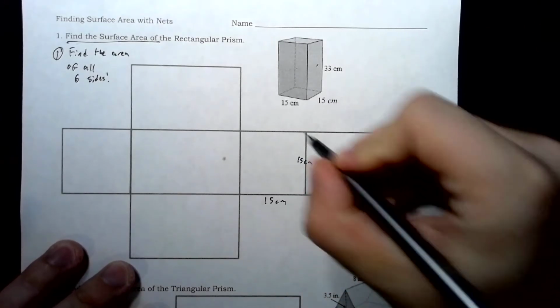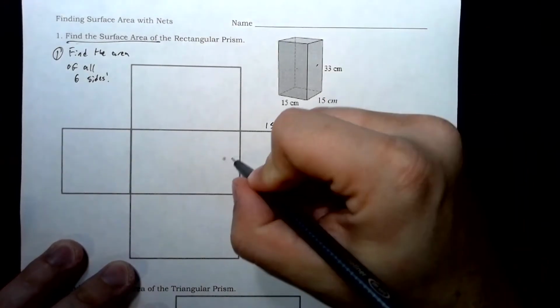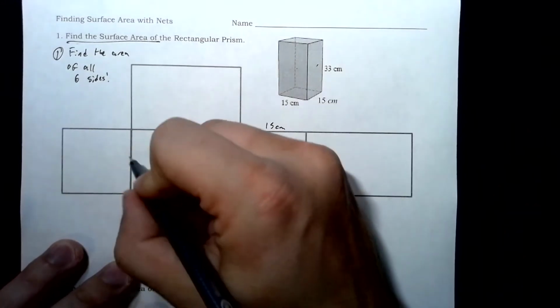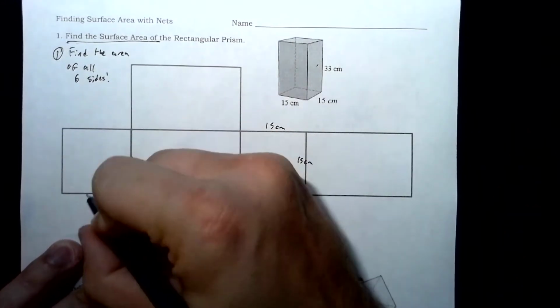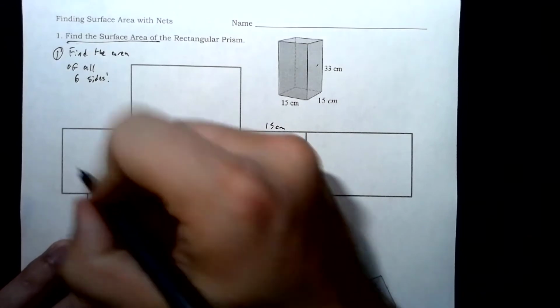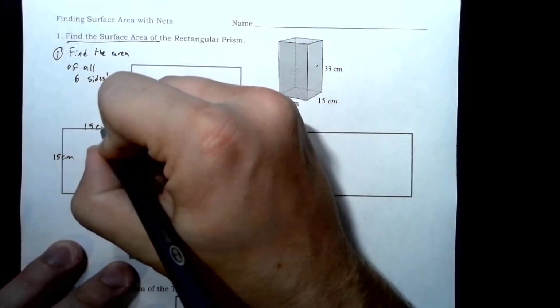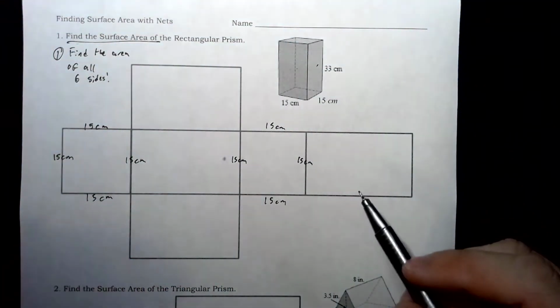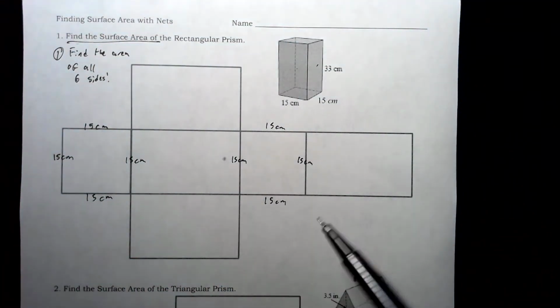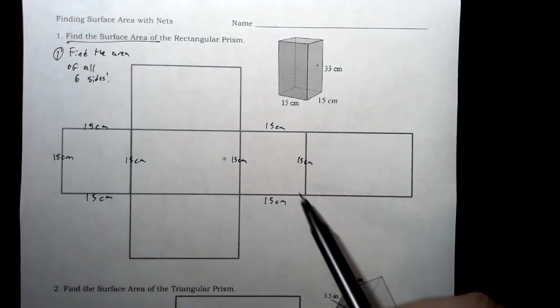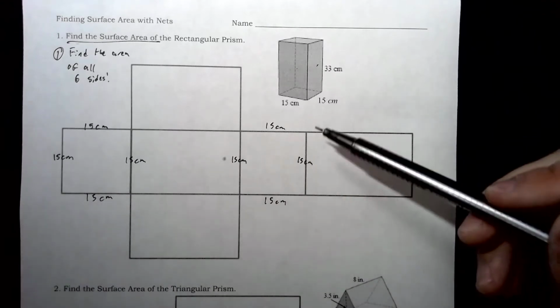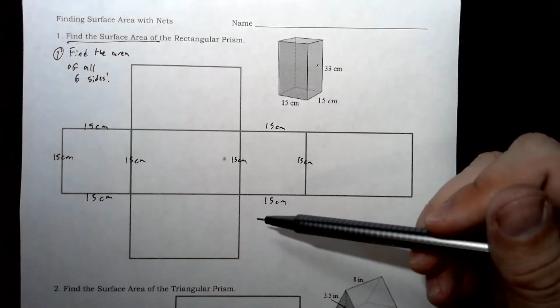We can go ahead and fill that in. And just put 15 centimeters on all sides. You don't really need it on all sides, but it helps to have everything labeled. So we have all the sides. So we now have the base and height for each of the squares, and we have the height for each of the rectangles.